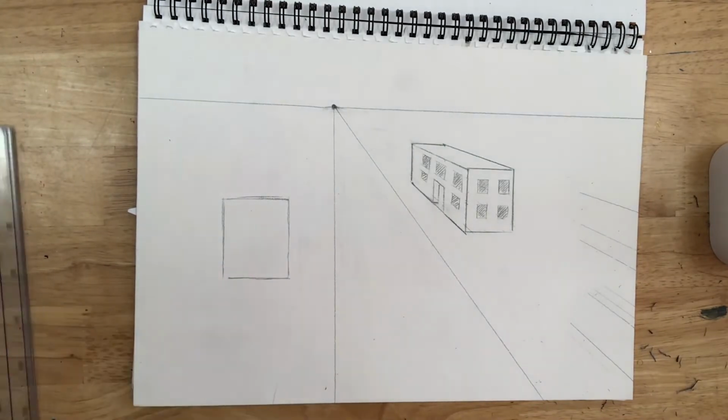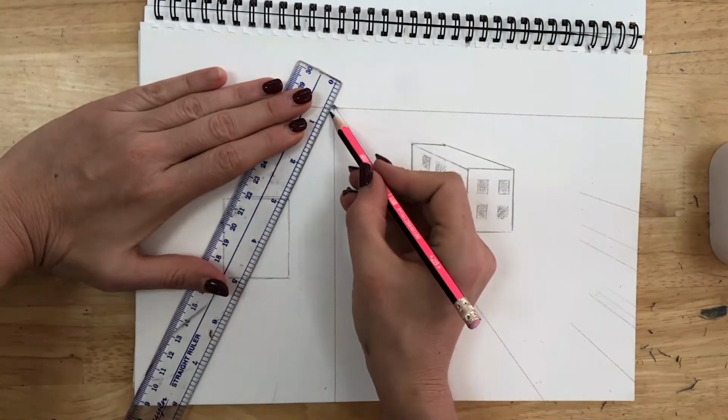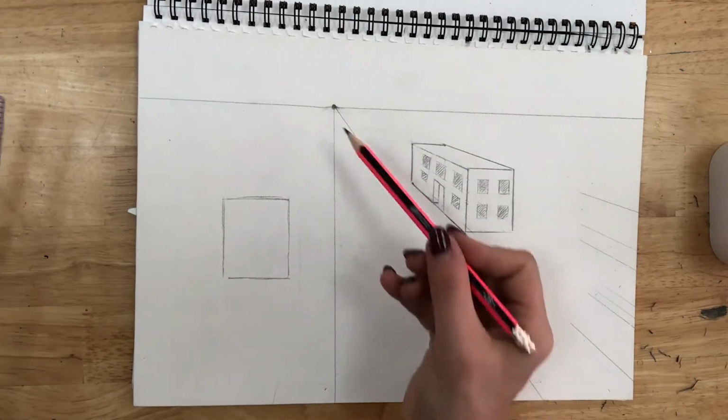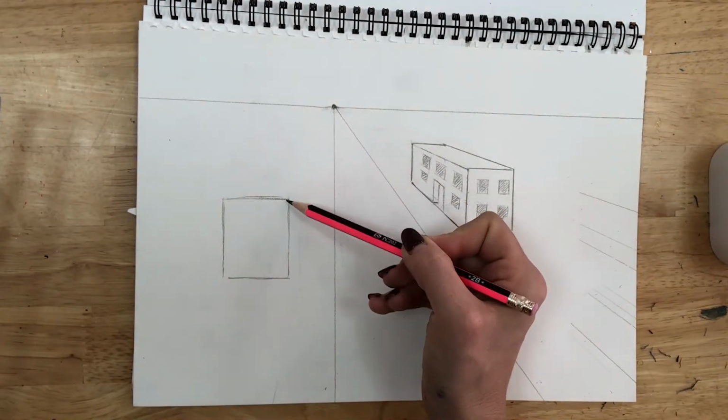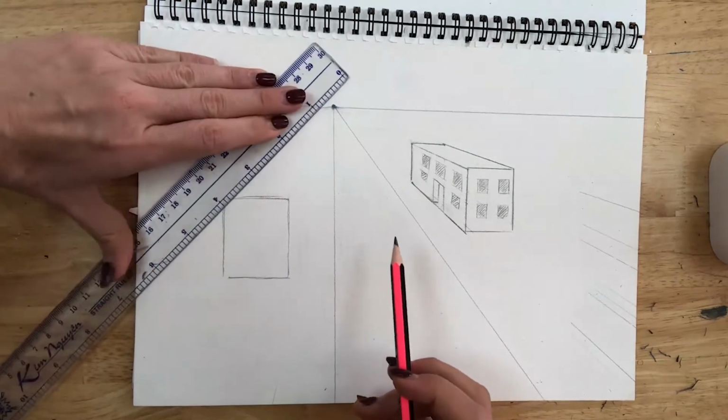And in the same way that I did before, I'm going to draw perspective points, and perspective lines that go from the perspective point into each corner of the building and through the other side.